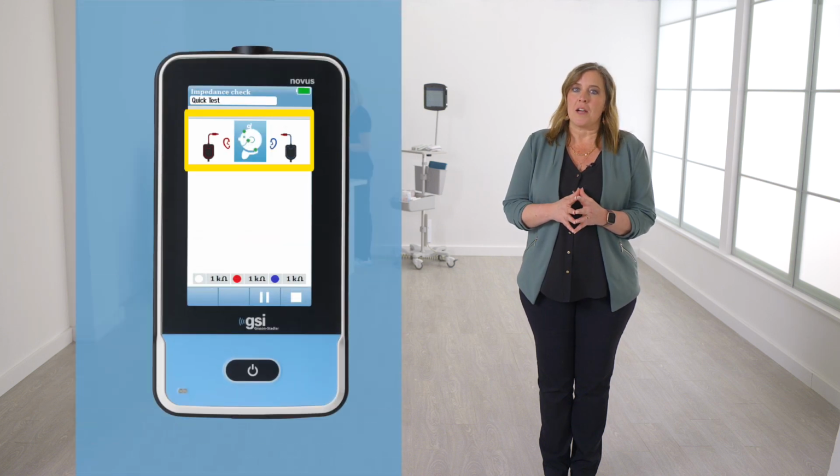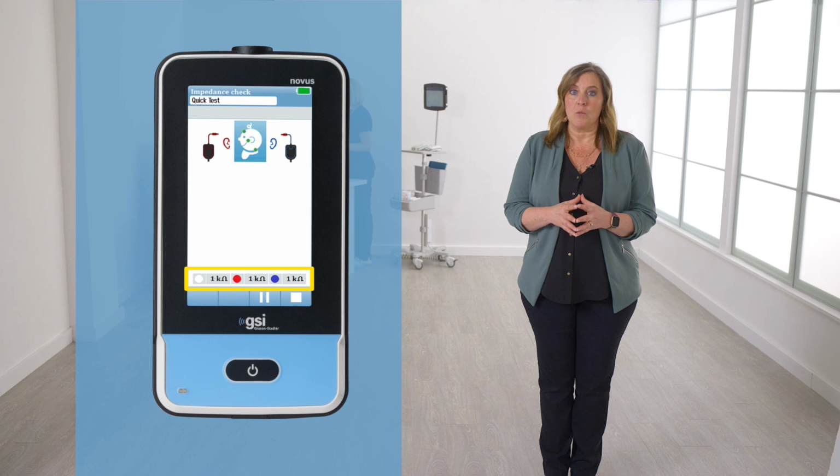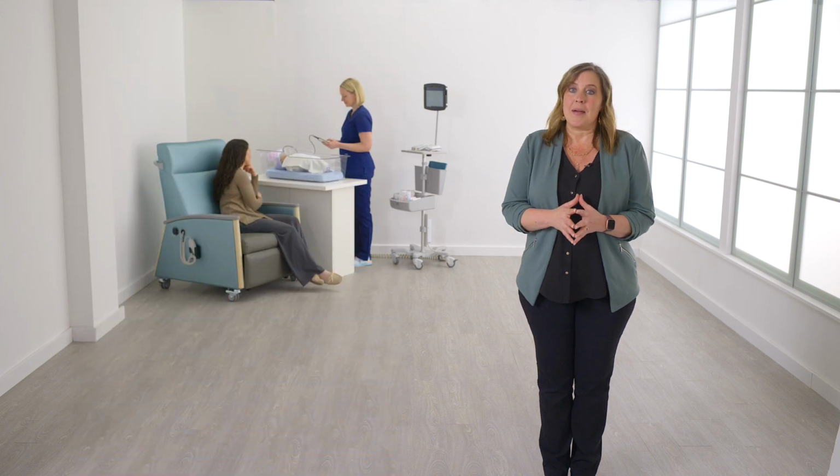There's an illustration with a color-coded dot at each electrode site that will turn orange or green. The numerical values at the bottom of the screen will show the actual impedance value for each electrode. The lower the number, the better the impedance and the faster the test. It is recommended that the impedance value be 10 kiloohms or lower for all 3 electrodes.